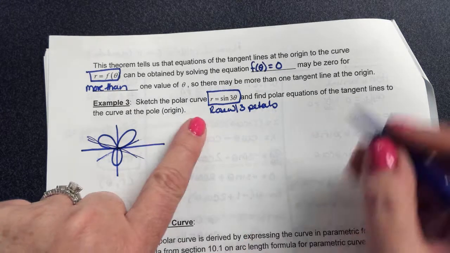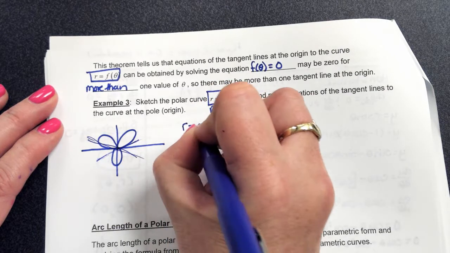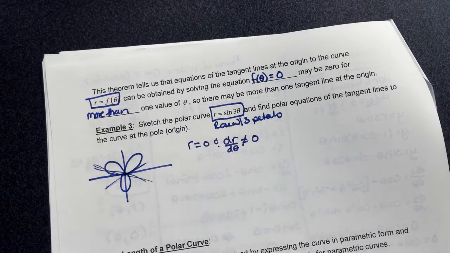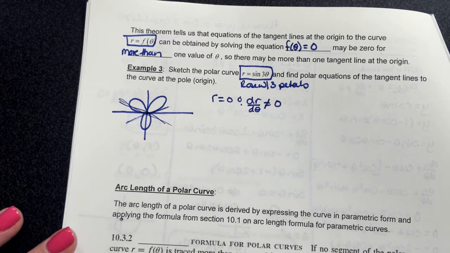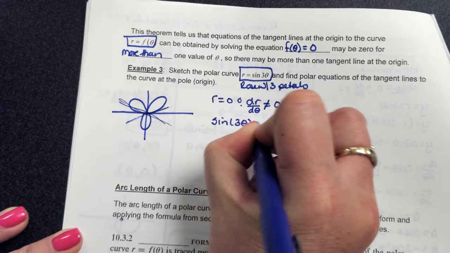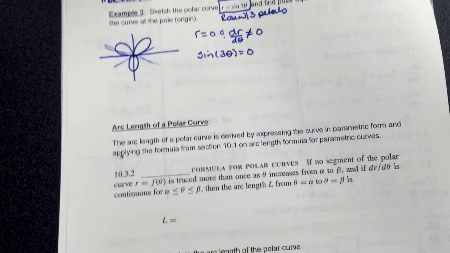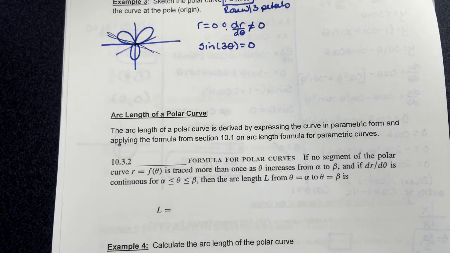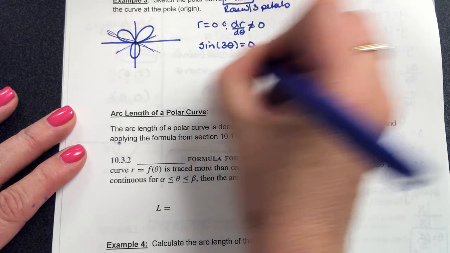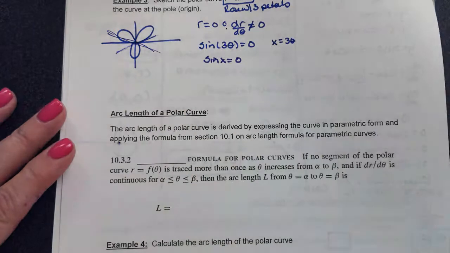When you're trying to find the equation of your tangent lines to the pole, you want to make sure that r is equal to 0 and your dr d theta does not equal 0. That's how you find your tangent lines at the pole. So I need to set my equation equal to 0. So sine of 3 theta is equal to 0. Now you've got to remember how to solve equations like this from trig. Substitute x in for 3 theta, so we can let x be equal to 3 theta. So sine of x is equal to 0.